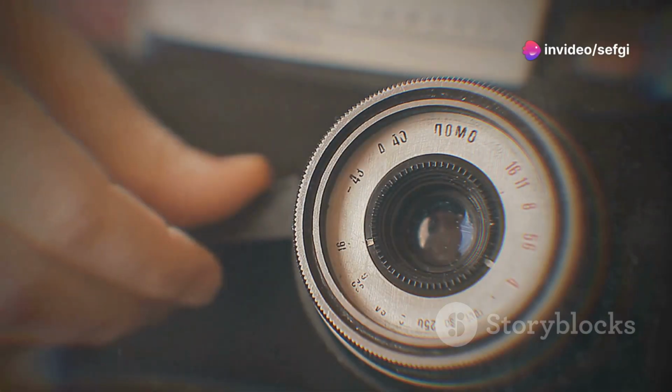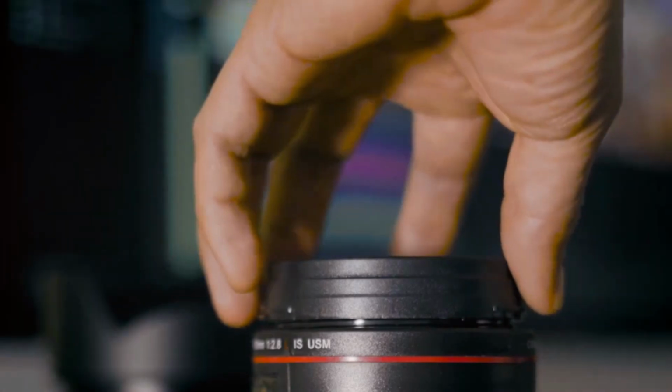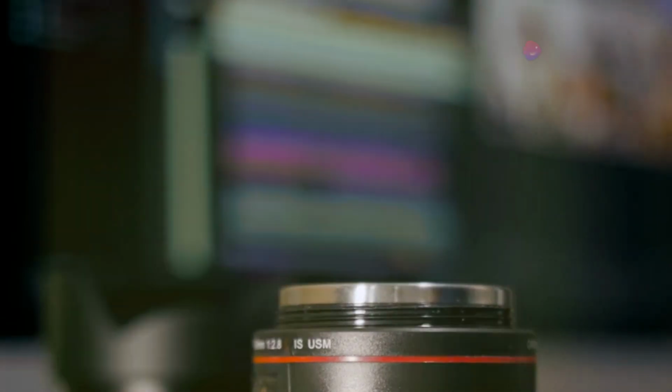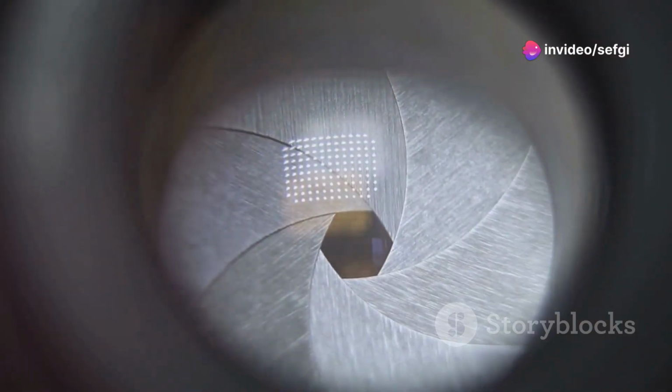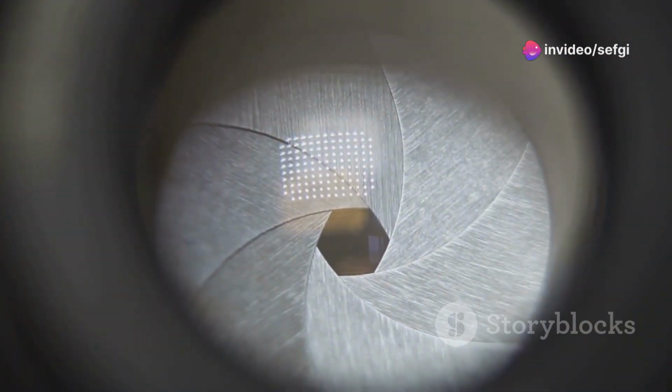A camera lens is more than just a piece of glass. It's a carefully crafted optical instrument designed to bend light in a precise way. The shape of the lens, along with the type of glass used, determines how light rays converge after passing through it. This convergence point is where the image is formed, sharp and ready to be captured.